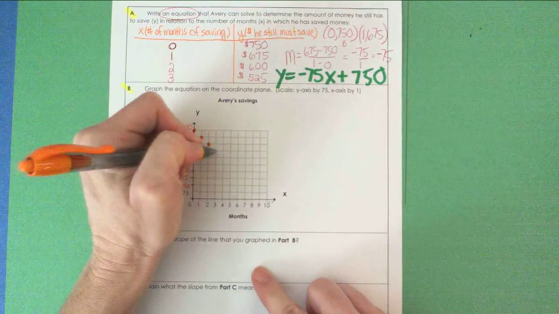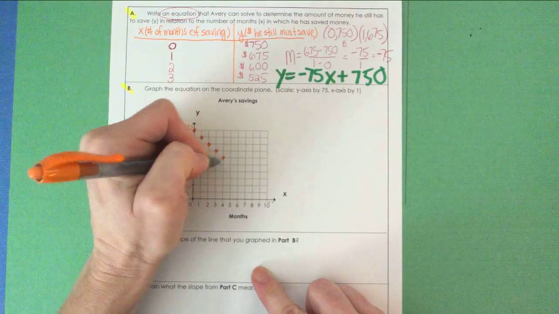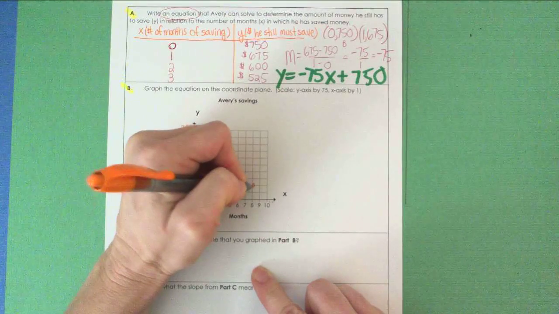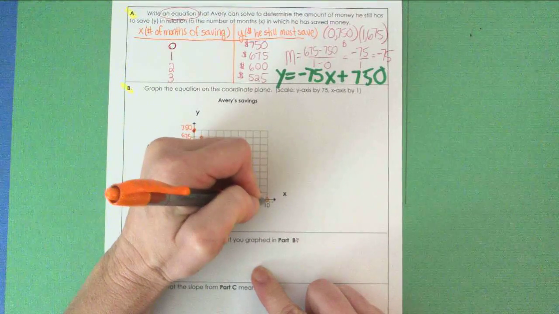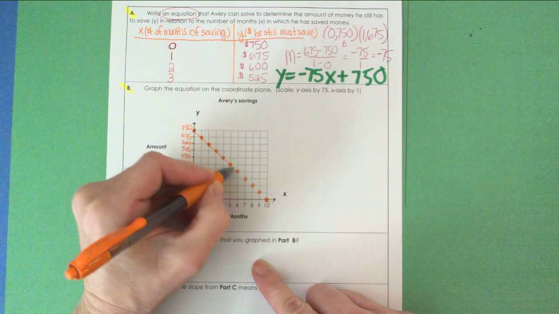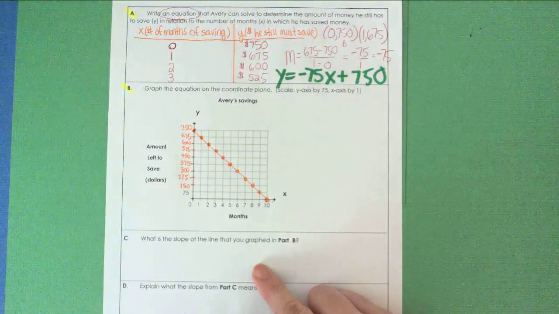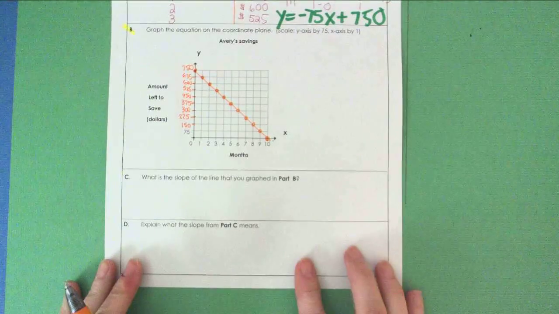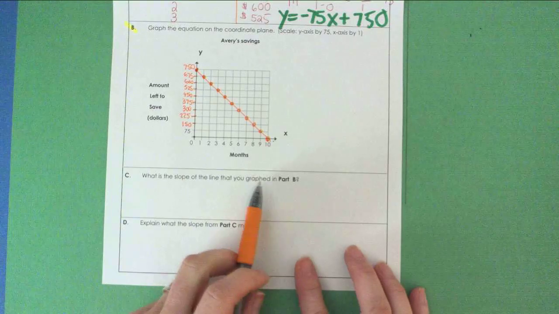And I'm just going to keep this going, down, down, down, until I get to the bottom here. So if I graph that line, this is what I'm looking at. Excellent.